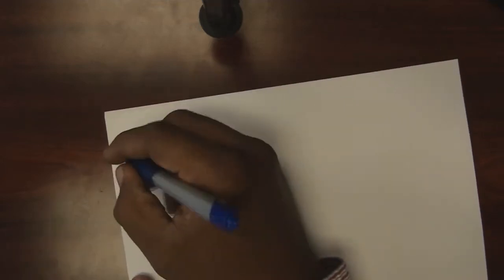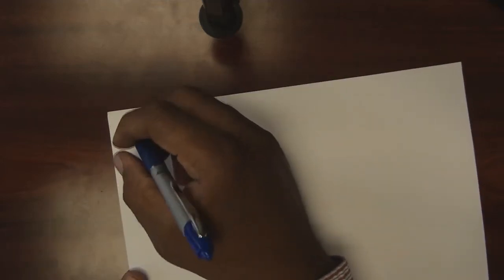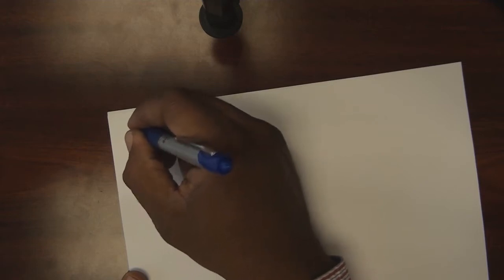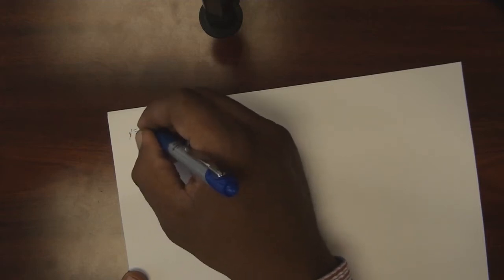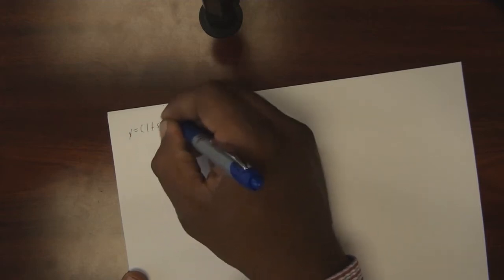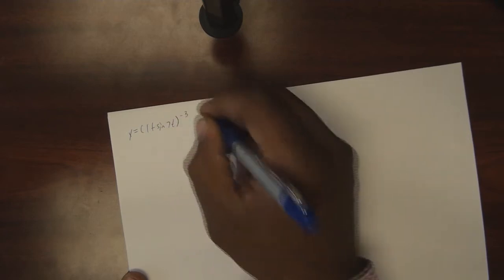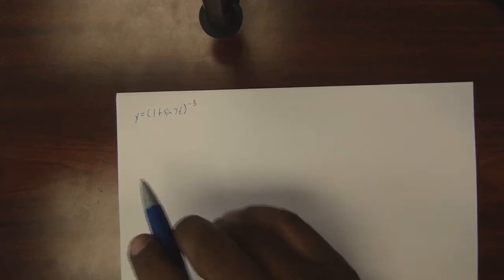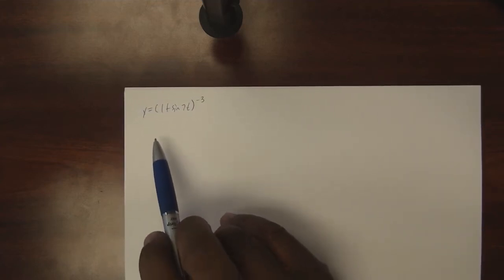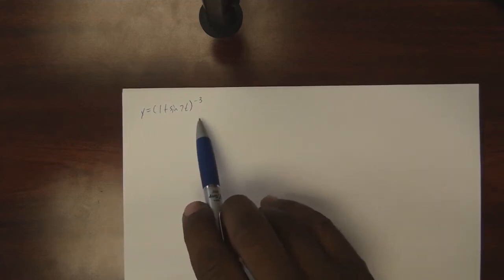Now we'll differentiate the function y is equal to 1 plus the sine of 7t, and that quantity is raised to the -3rd power. So we'll in fact use the chain rule twice.